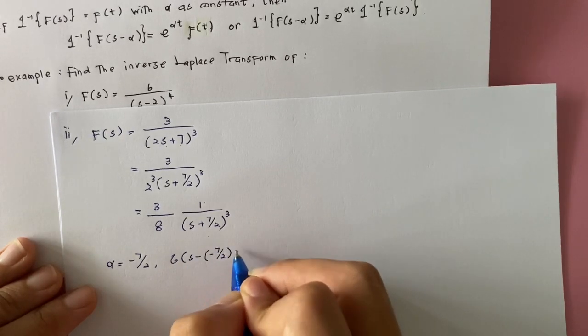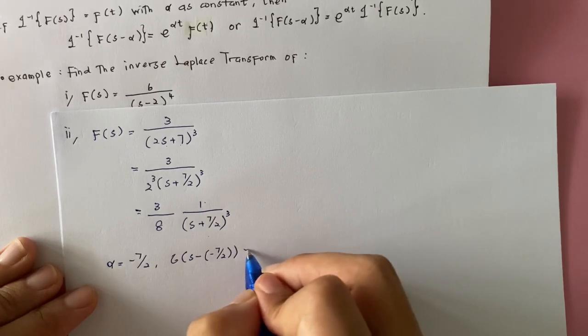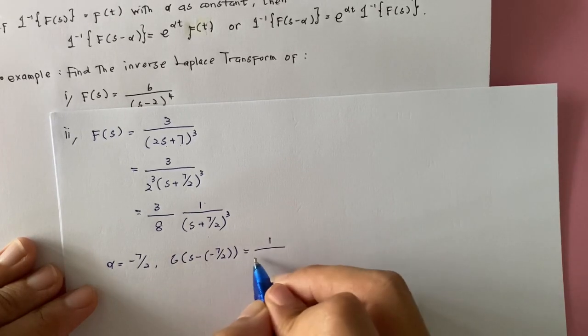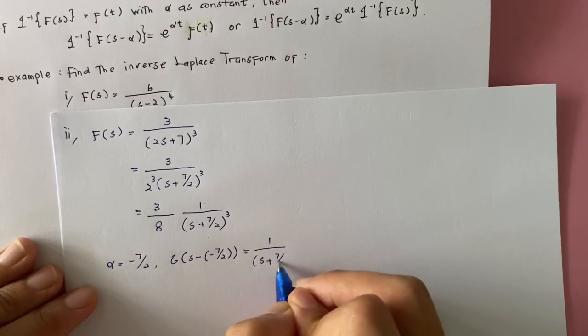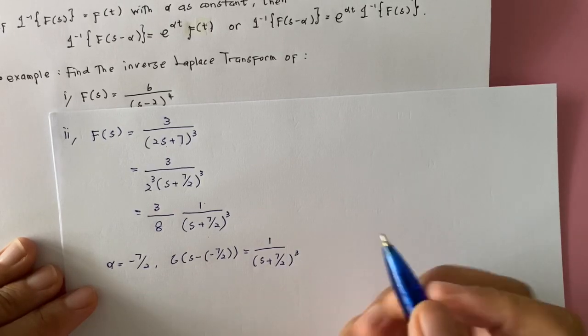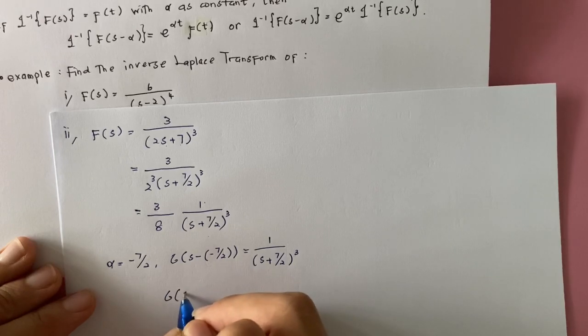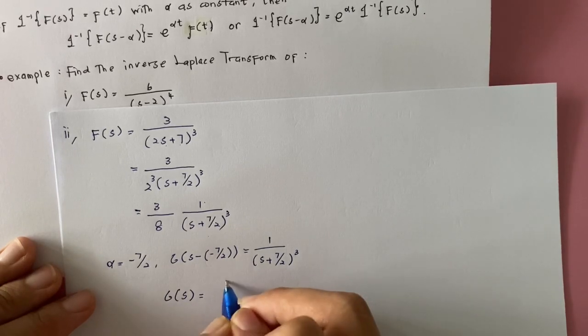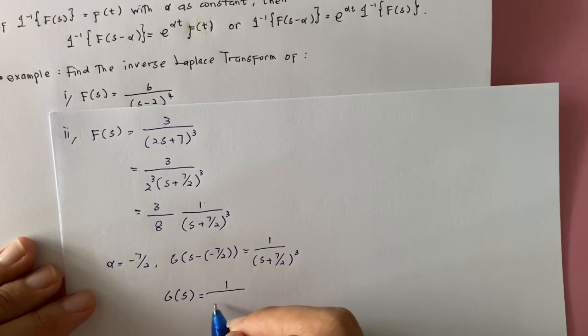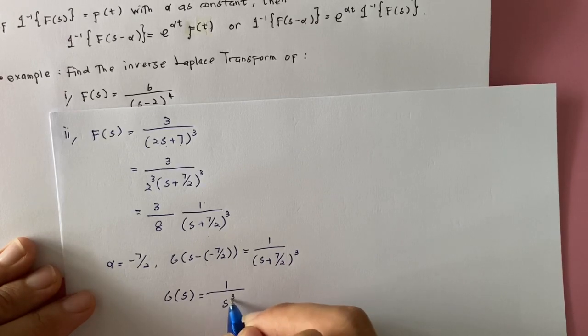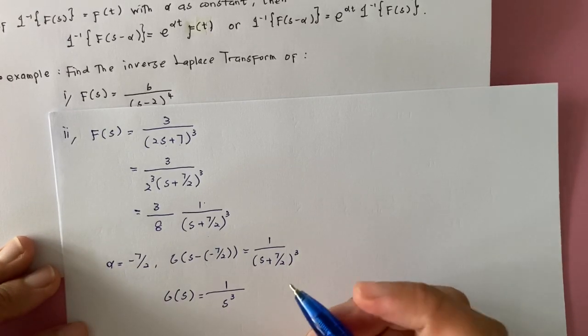So what is your G(s) now? G(s) becomes 1 over s cubed.